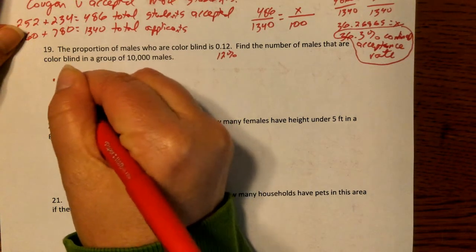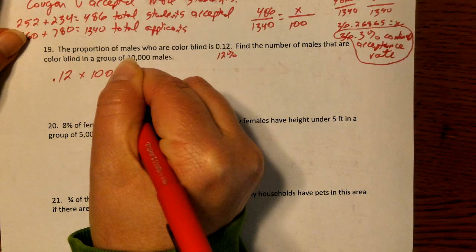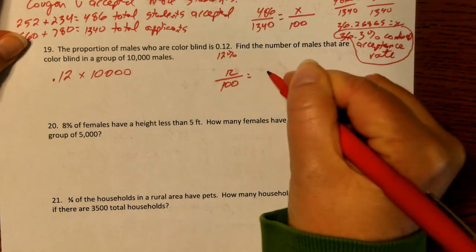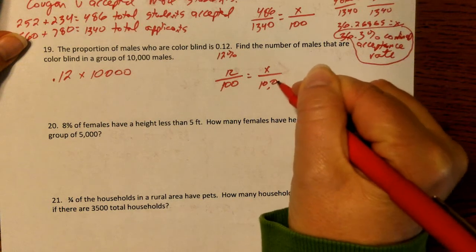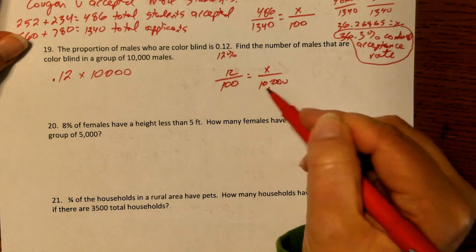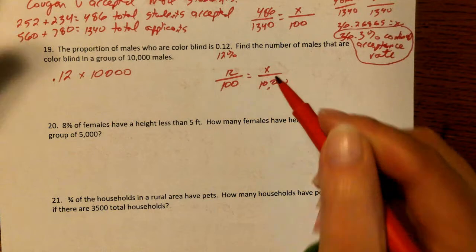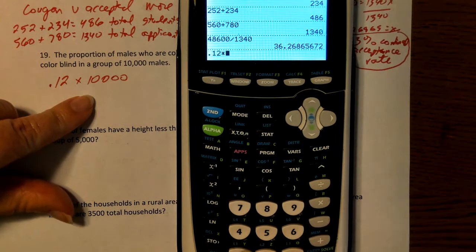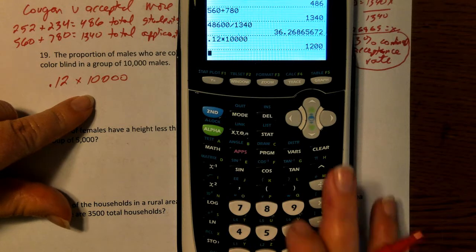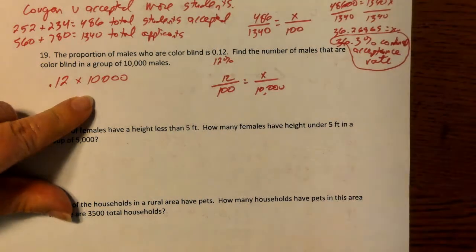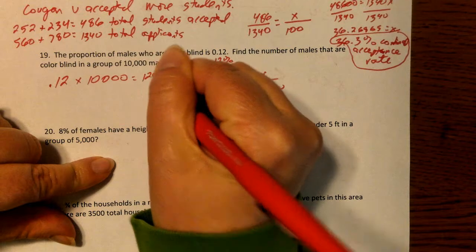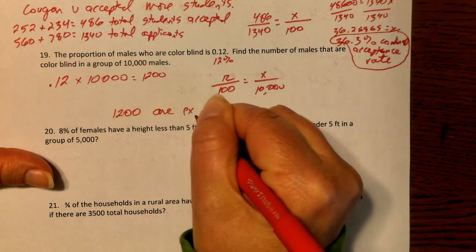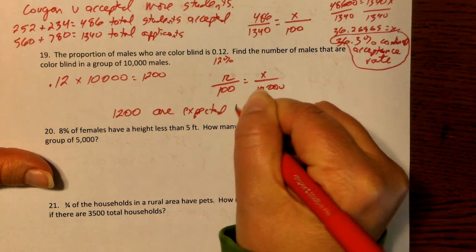Two options. Either multiply 0.12 times 10,000 or say 12 out of 100 equals x out of 10,000. 12 out of every 100 are colorblind, so how many is that out of 10,000? Either way will work. I think that multiplying the decimal is faster, so I'm going to do it that way. But either way will work, and we get 1,200. So 1,200 are expected to be colorblind.